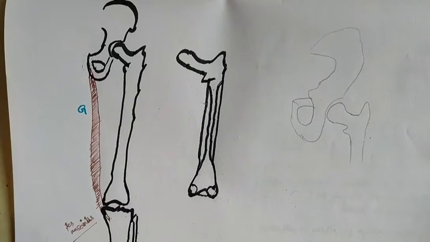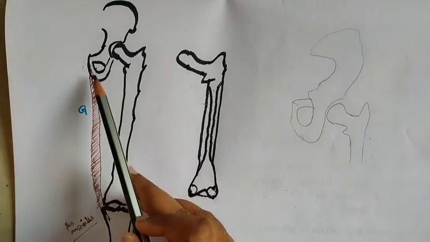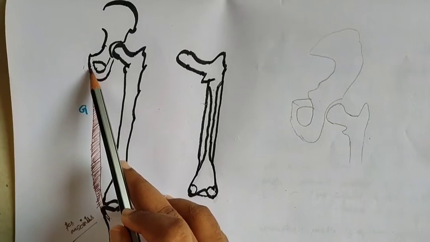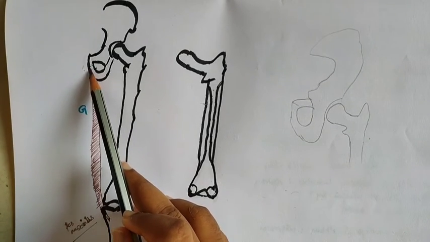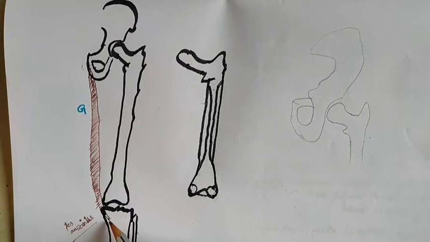And the next muscle is the Gracilis muscle, which takes its origin from the inferior ramus, just lateral to the pubic symphysis, and inserts on the medial surface of the upper end of the tibia.